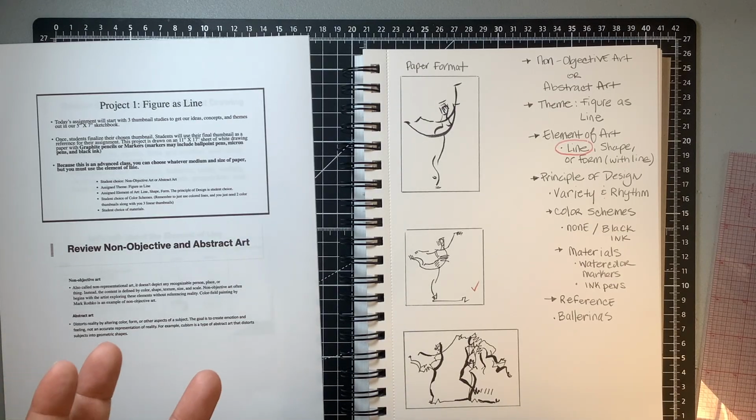I always tell my students, human beings absolutely love contrast. Opposites are always very attractive to a viewer or a patron or a person in general. So you just want to make sure that you are thinking about economy of line when you're doing this artwork.